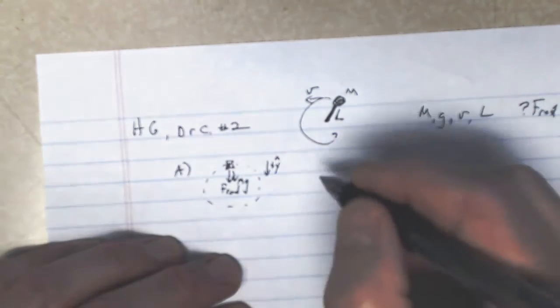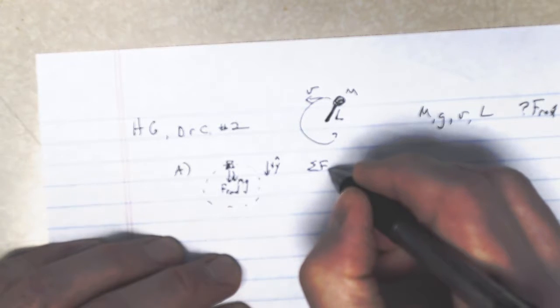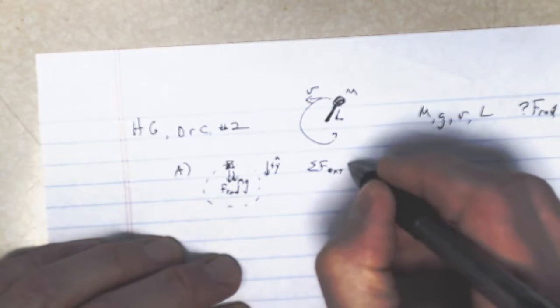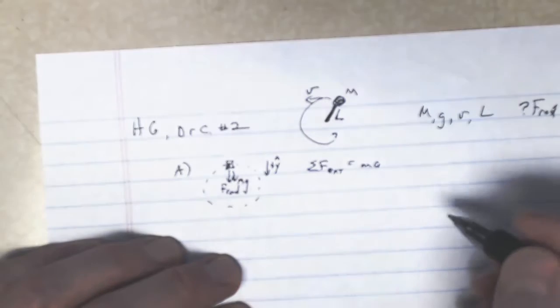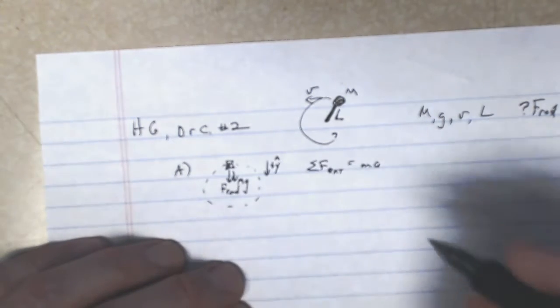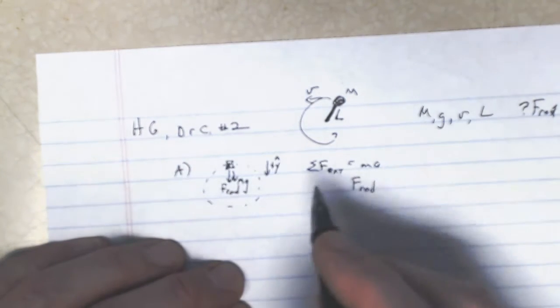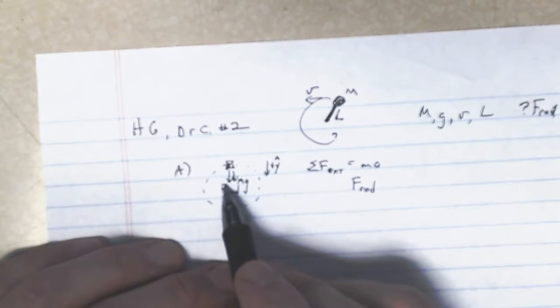Okay, so we also know then that the sum of the external forces has to be equal to the mass times the acceleration. So we just carry that out and we say, well, what external forces are acting on the mass? And there's the force of the rod, which is in my plus y direction with my arbitrary choice.